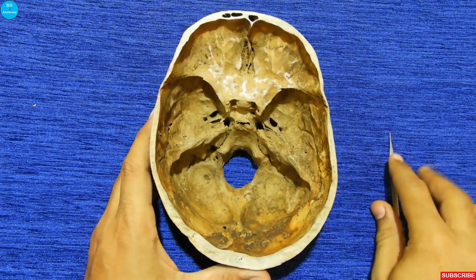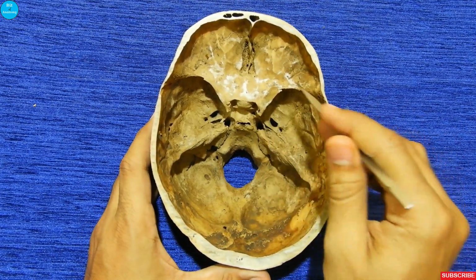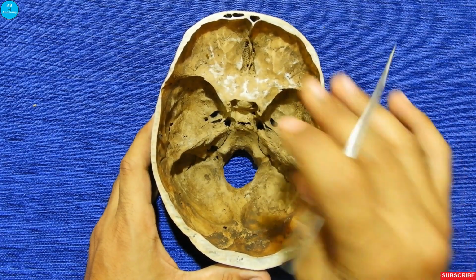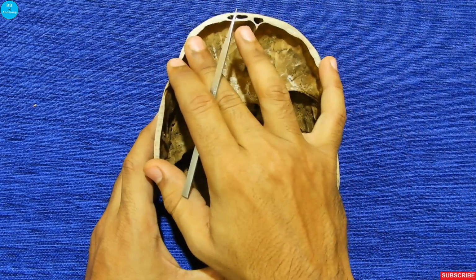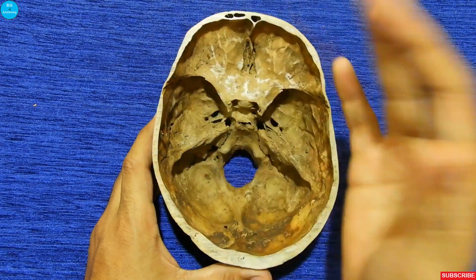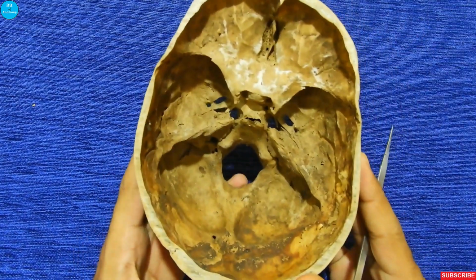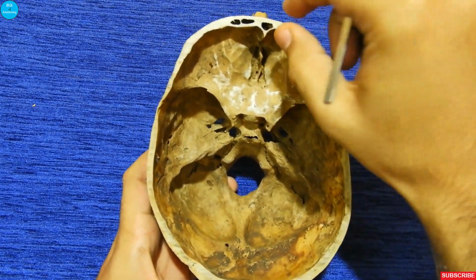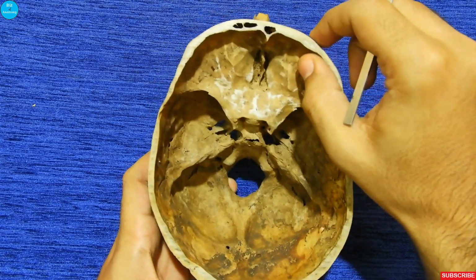In this tutorial, we will see the features of the interior of the cranial cavity in the base of the skull region. In this, the top portion of the skull, that is the calvaria, has been removed. If we study the interior of the cranial cavity, before proceeding with that, we see this part.